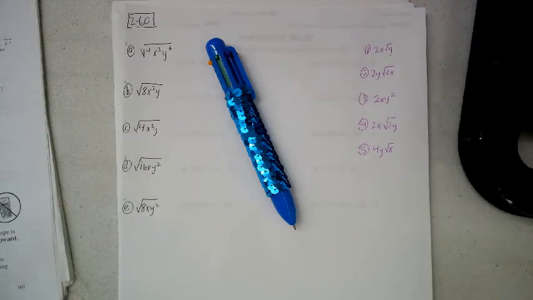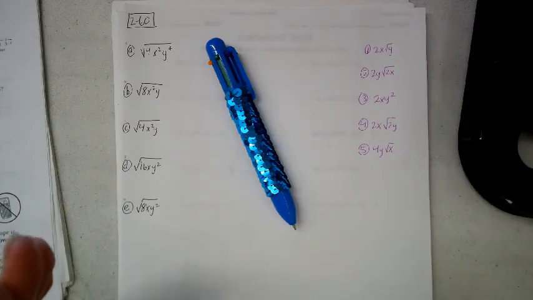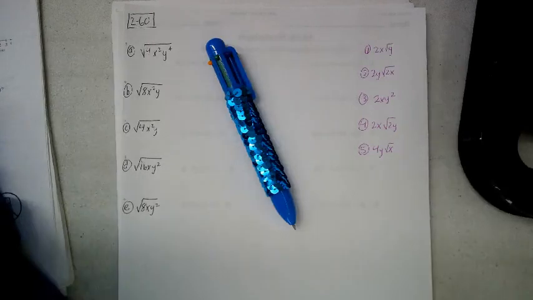Here's Integrated 3, problem 2-60. It says match each expression on the left with its equivalent expression on the right. Assume that all variables represent positive values. Be sure to justify how you know each pair is equivalent. So if I assume that all the variables have positive values, I don't have to put the absolute value bars on them.